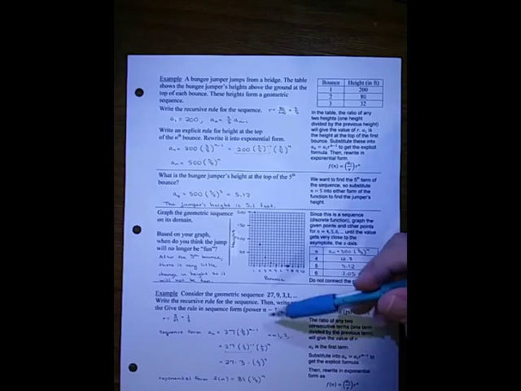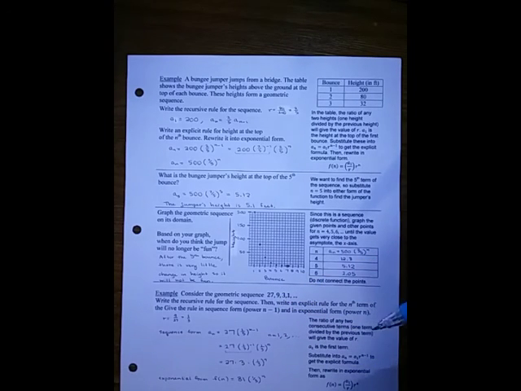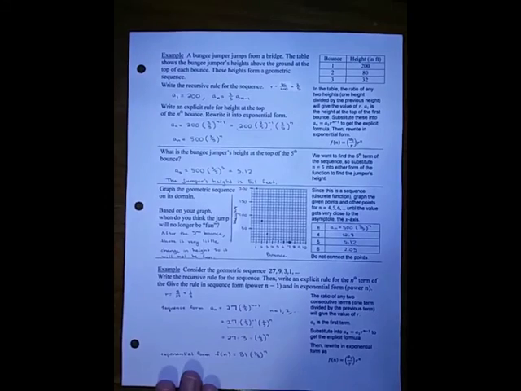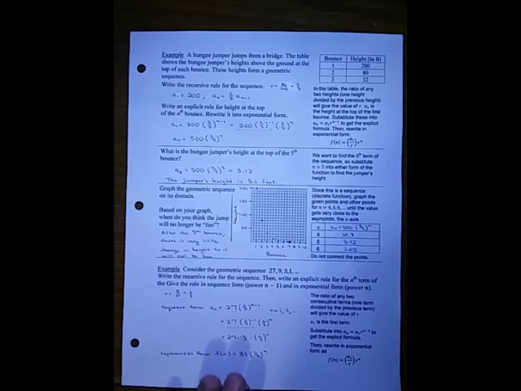Consider the geometric sequence 27, 9, 3, 1. Write the recursive rule for the sequence, then write an explicit rule for the nth term of the sequence. Give the rule in sequence form, power n minus 1, and in exponential form, to the power n. So r is equal to 9/27, which is 1/3. In sequence form, a sub n is equal to 27, which is the initial value, and then we're going to multiply by 1/3 n minus 1 times for n equals 1, 2, and onwards.